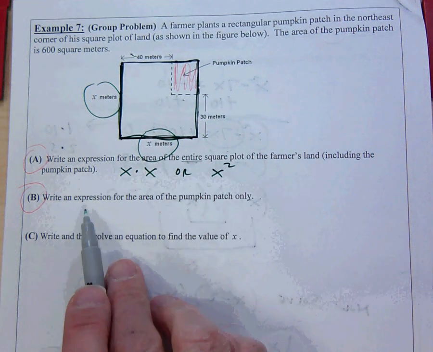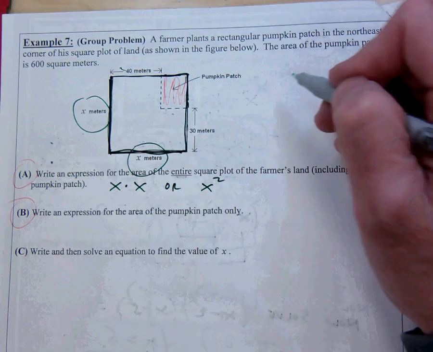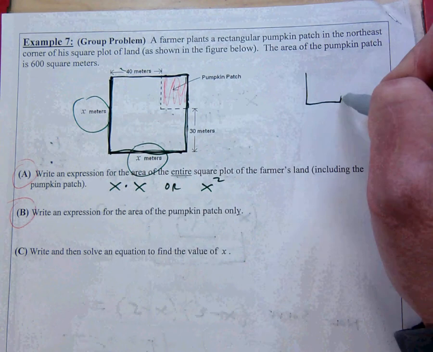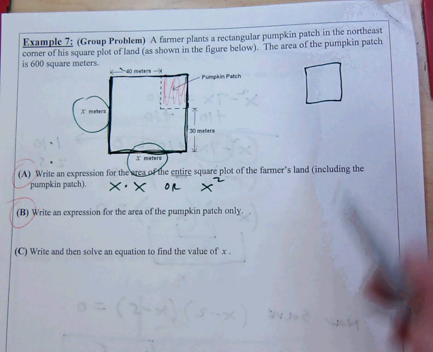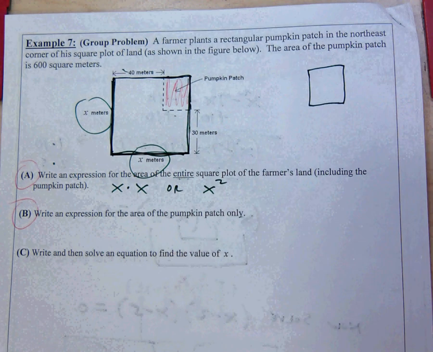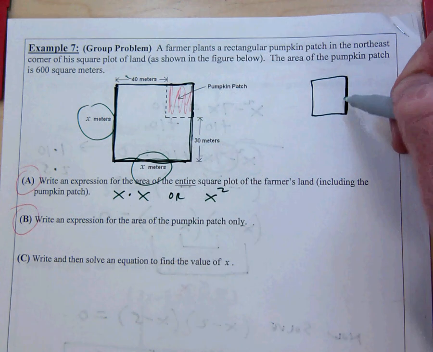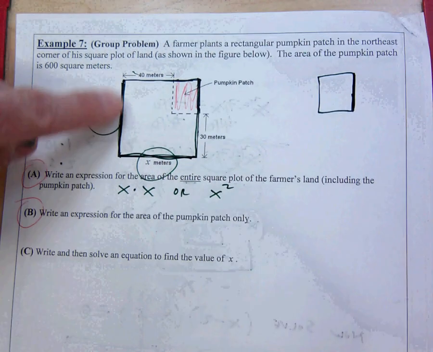All right. Watch. Now, I want to write an expression for just the pumpkin patch. Well, here's the pumpkin patch up here in the corner. Obviously, I need the length and the width for that in order to find the area. Now, the question is, what is it from here to here? What is it from there to there?